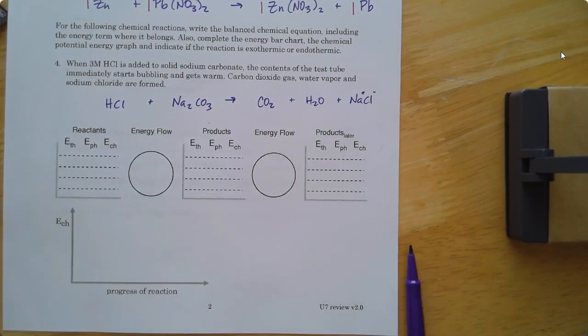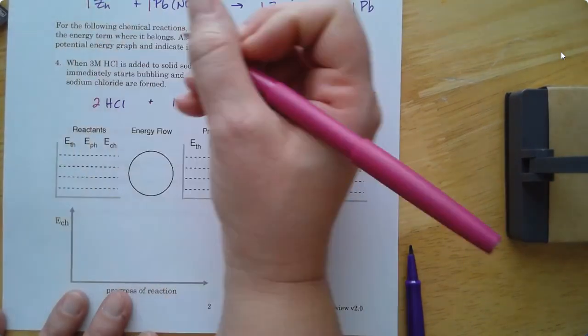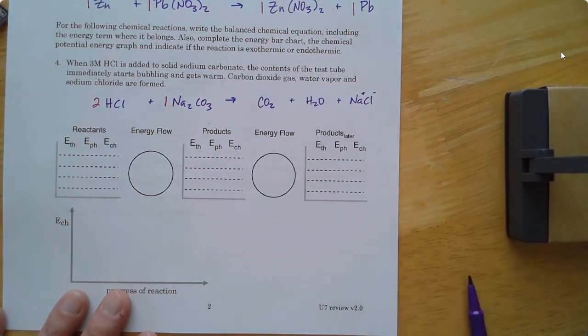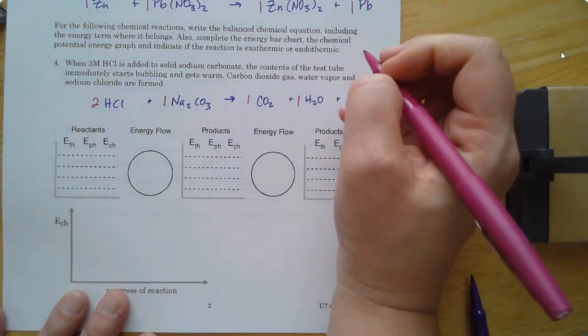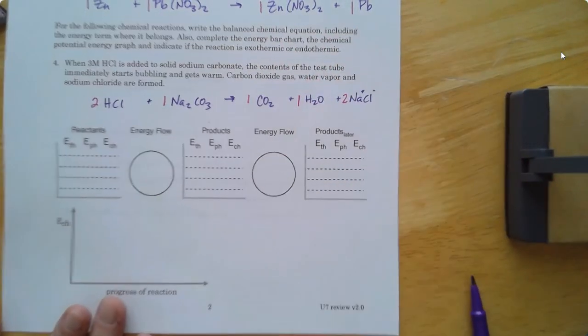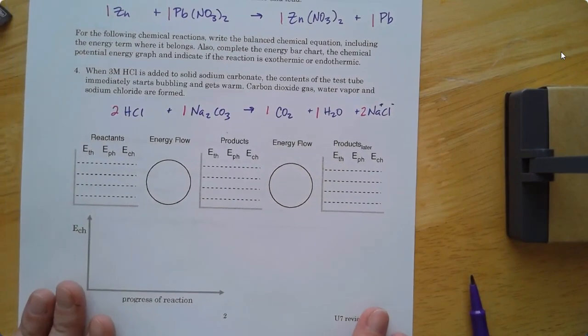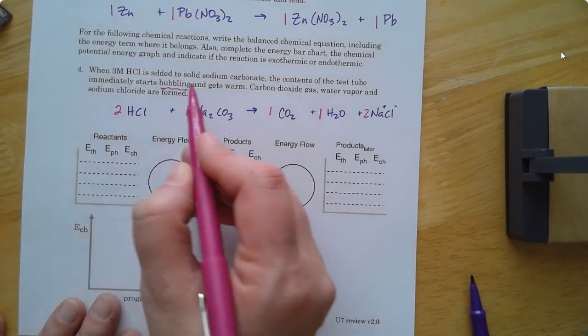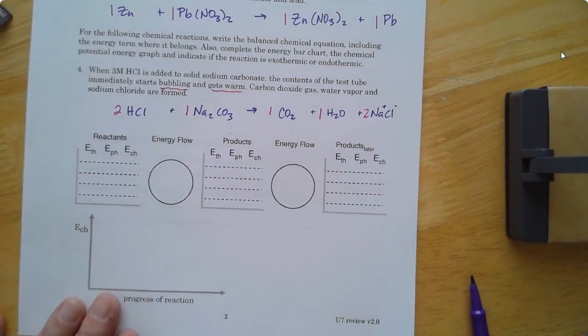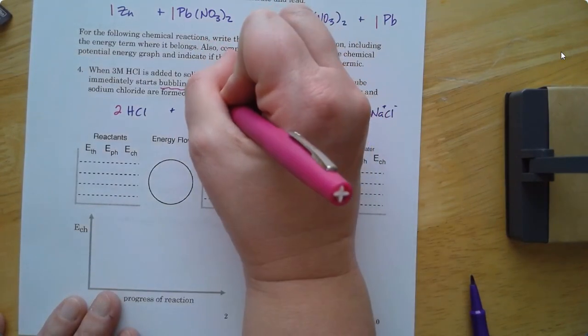And to balance this, we're going to need 2 hydrochloric acid, 1 of sodium carbonate, 1 of carbon dioxide, 1 water, and 2 sodium chloride. That's our reaction, and it's balanced. Our reaction says the contents of the test tube immediately starts bubbling, it produces a gas, and gets warm. So that tells us that the thermal energy increases.